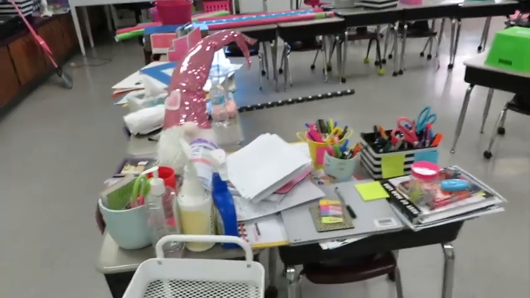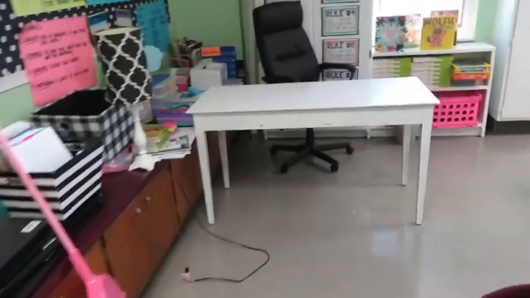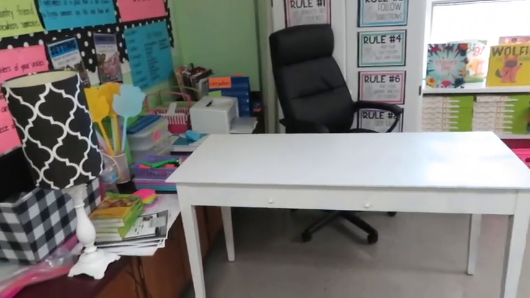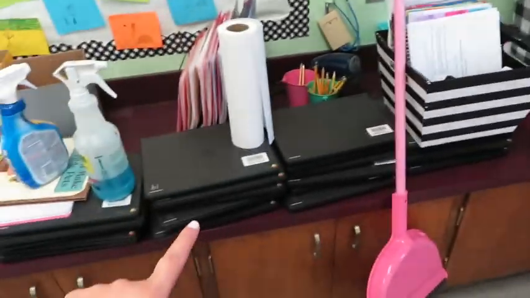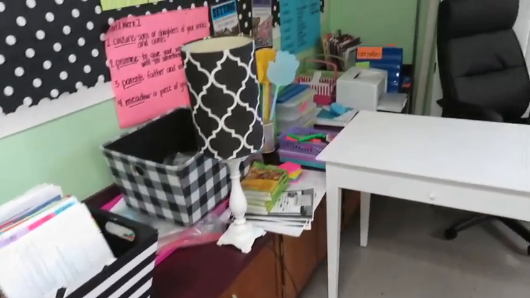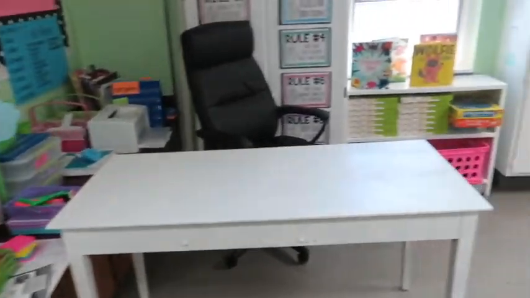My battery's blinking, which is just a sign that I need to go home, but I'll try to make it quick. So we have a ton of junk that needs to be sorted. Also a Valentine's Day gnome that is currently waiting to be displayed. The desk area is going to go here. All of this needs to be worked on and sorted, which all of those need to go in the Chromebook cart. We didn't get to that last day of school. I normally have the kids do that, but all of that needs to be sorted.